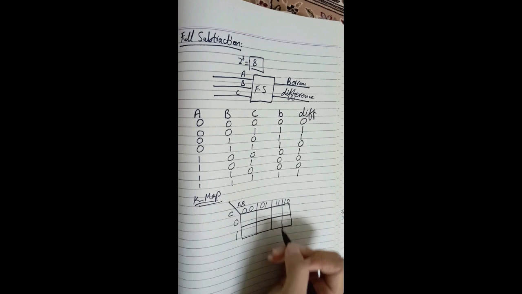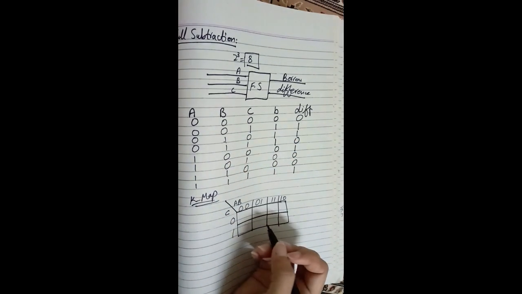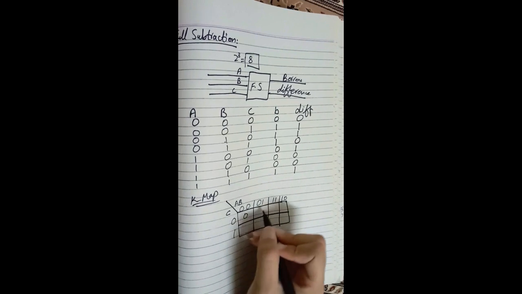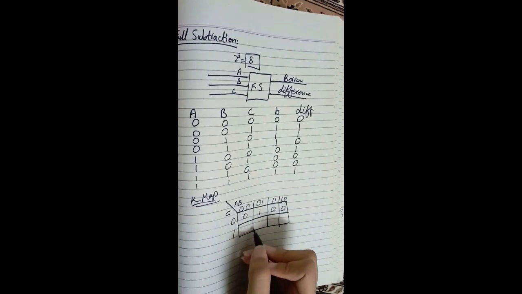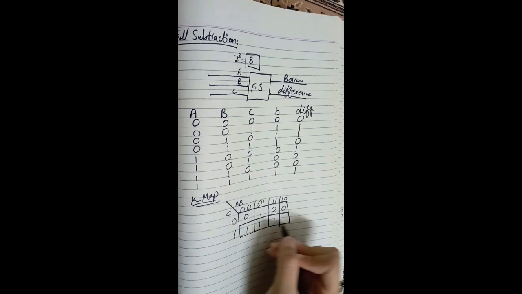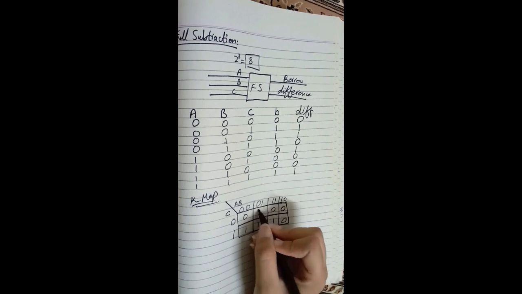We will fill this K map with the help of the above table, and you will get the answers 0, 1, 0, 0. Then we have 1, 1, 1 and 0. Now we will make the groups for it as we did before.